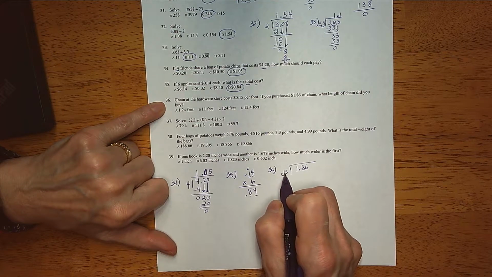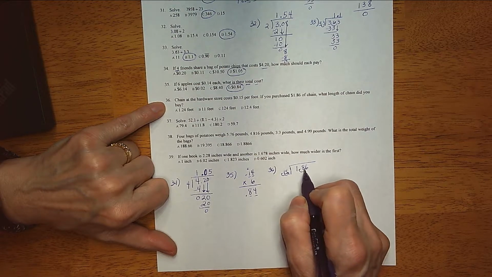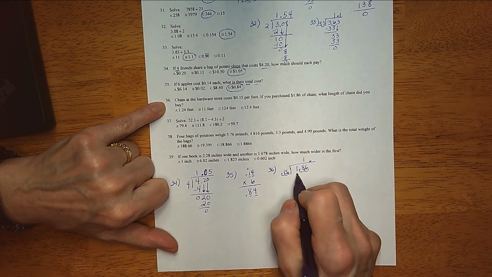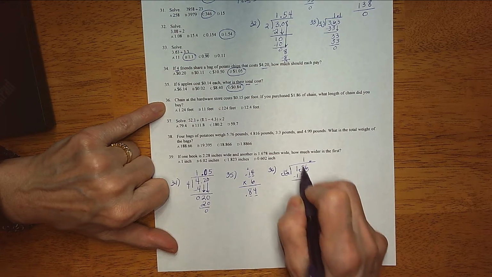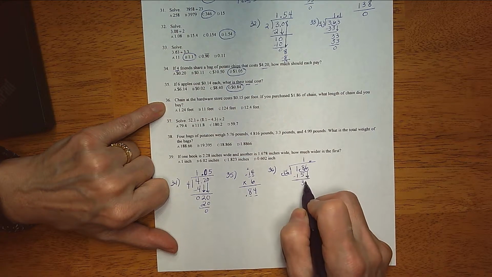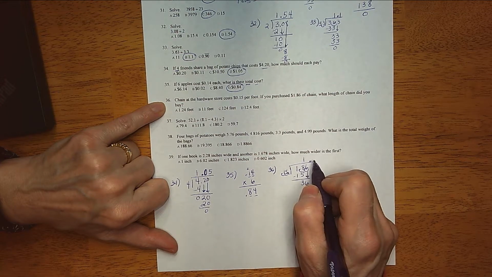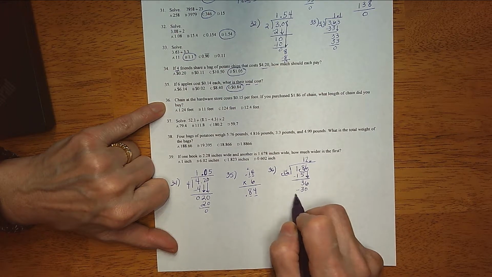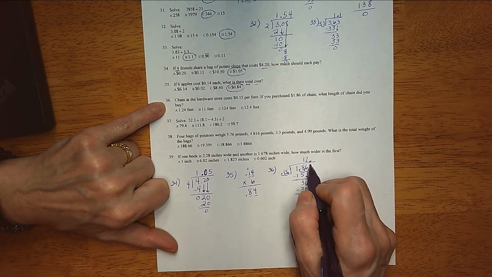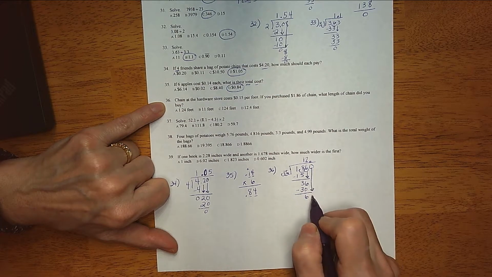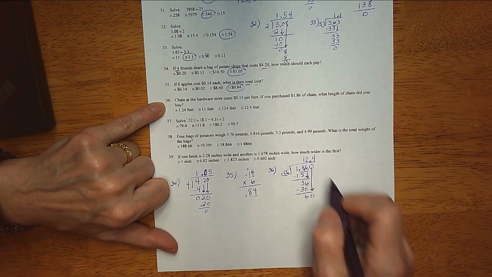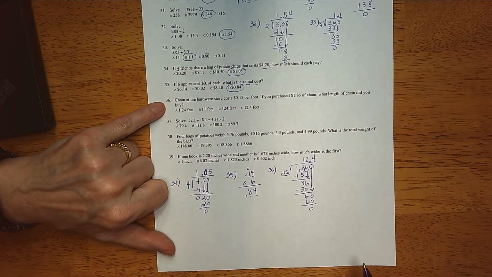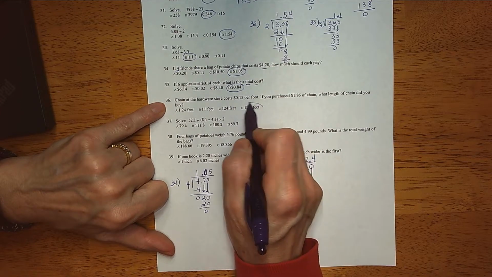Move my decimal point over 2 places in both spots. Raise it to the roof here. 15 goes into 18 once. 1 times 15 is 15. Do my subtraction and I get 3. Bring down, I have a 6. 15 goes into 36 twice. That's 15 times 2, which is 30. Subtract and I get 6. Add a 0 here and bring it down. And 15 goes into 60 4 times, which is 60. Subtract. So I bought 12 4/10 feet of chain, which is D.